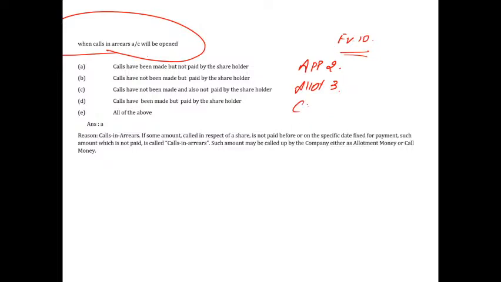Whenever I'm asking, that is called calls. Calls made by the company. Now there will be first call, second call, third call. Say I will be collecting the remaining amount in 2 installments, maybe 2.5 rupees, 2.5 rupees. Call 1, call 2. Now whenever the company makes the call, they'll say, come and pay the remaining 2.5, I want it now. Suppose the shareholder couldn't make the payment within the due date, then that is called calls in arrears. Shareholders couldn't make the payment when the amount was called in by the company. So that is called calls in arrears.